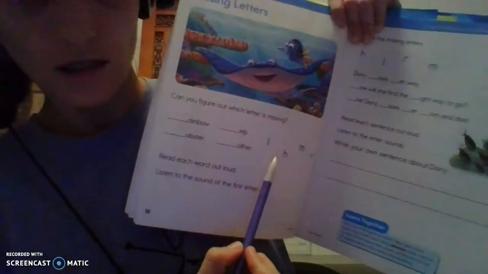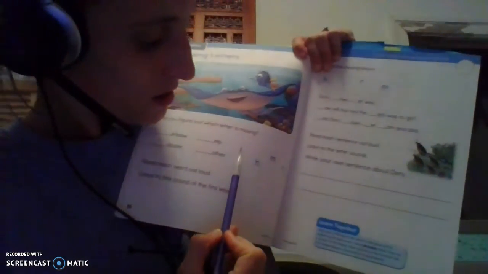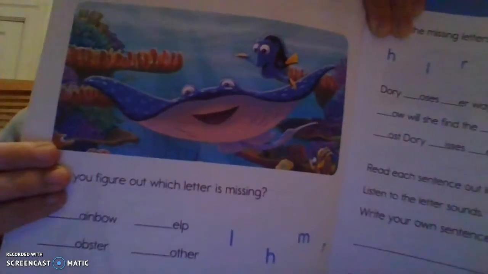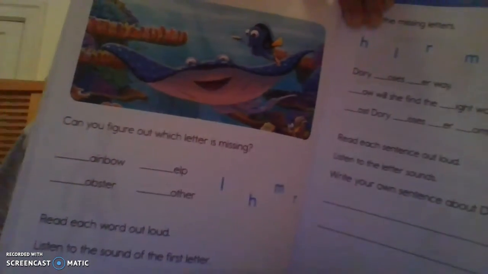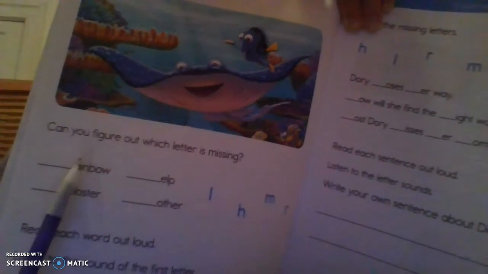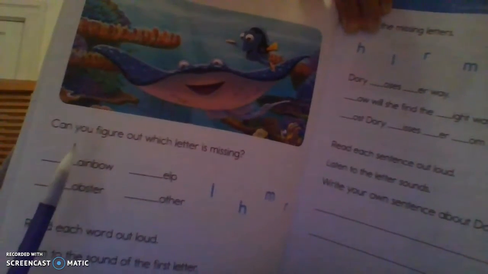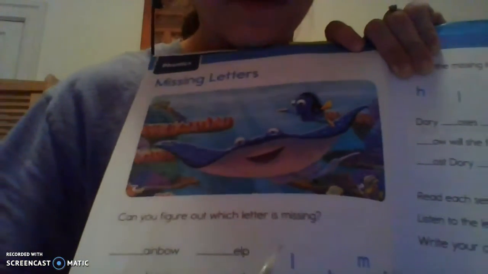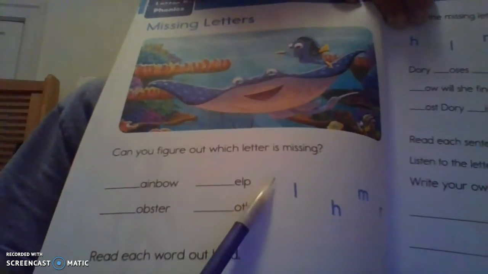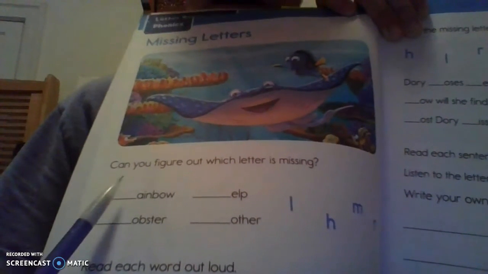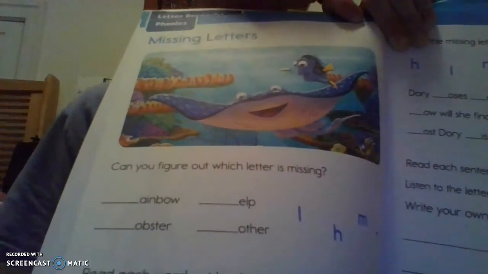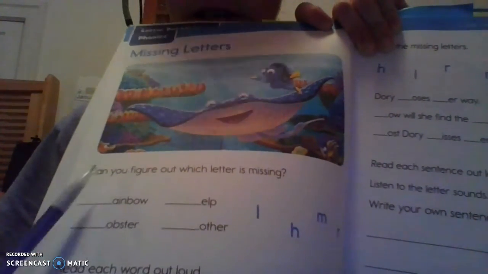Here's the letters. We have L, H, M, and R. So I want you to try to think about which letter goes in front of which line. For example, I can see here this is missing its beginning sound, but it says ainbow. So I can try to put maybe the L. If I put the L here, it says lanebow, lanebow. Okay, well I know lanebow is not a real word, so let's try the next letter.